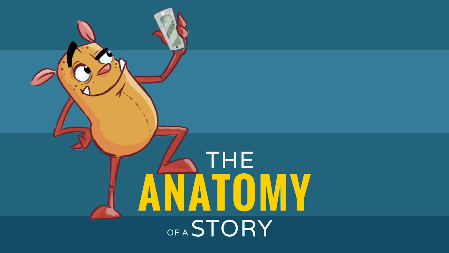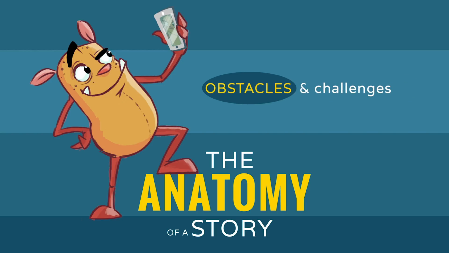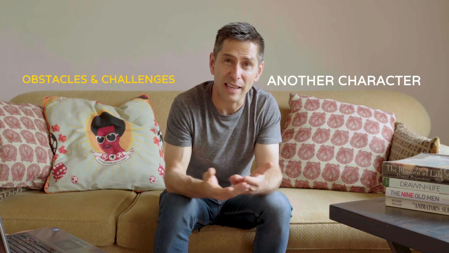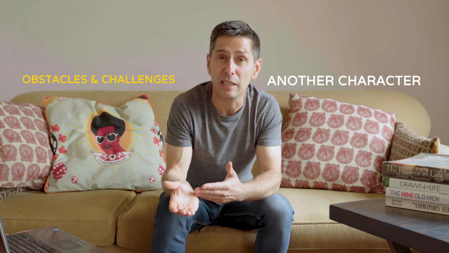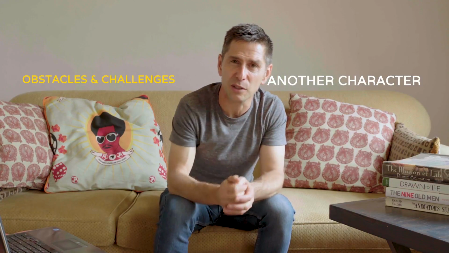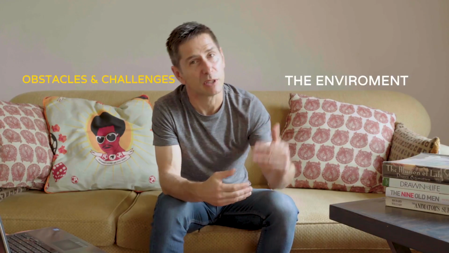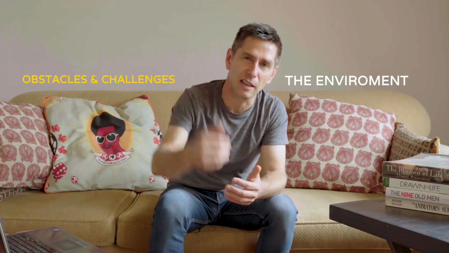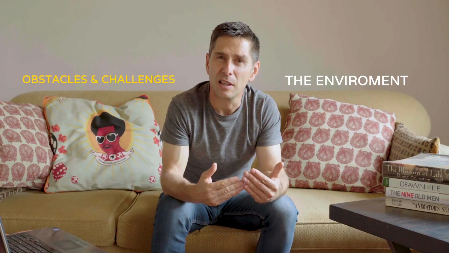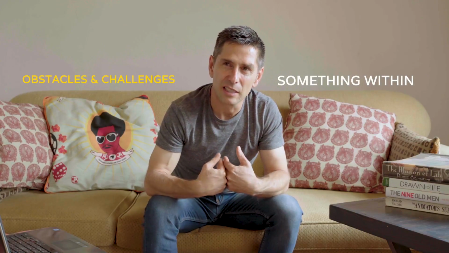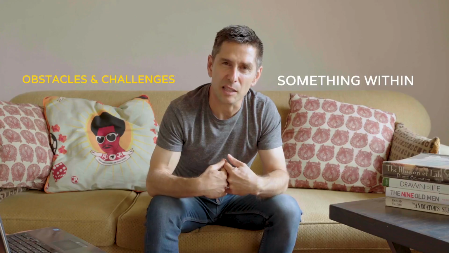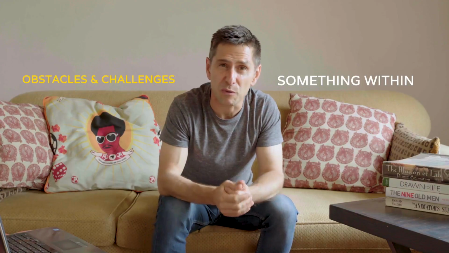And then finally we have the flesh, which is what covers all of this up. And the flesh represents obstacles or the challenges that the character must face. This could take the form of another character, which would be the villain in the story, who's opposing the hero. Or the challenges could be in the environment, like a river to cross or a mountain to climb. Sometimes the obstacle is within the character, something that they have to figure out inside themselves. And sometimes it's all three of those things.